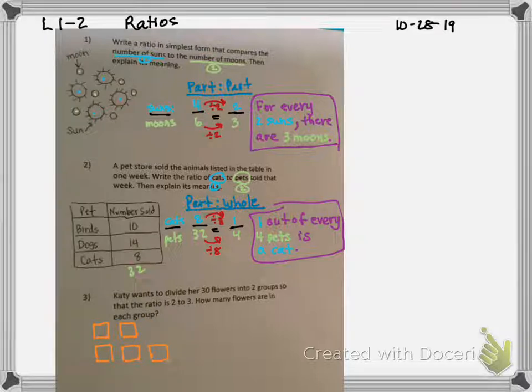So this is where I'm going to use my little thinking cap and say, well, if I have 30 flowers, I'm going to split it into 5 groups. And what that should give me is 6 flowers per group. So I'm going to put a 6 in each of these boxes. So for me to find my answer, what I need to do is add up what's in the boxes. So you can see here on the top, I have 12, and in the bottom, I have 18.